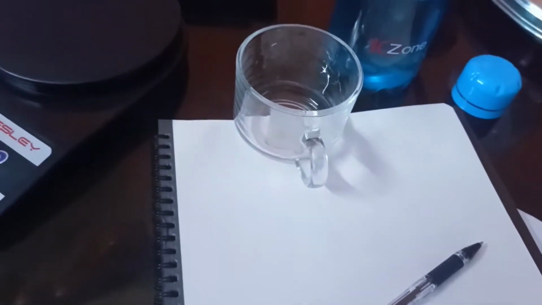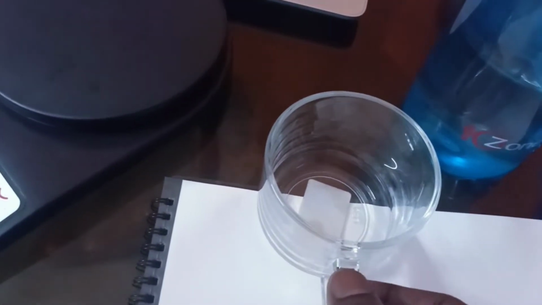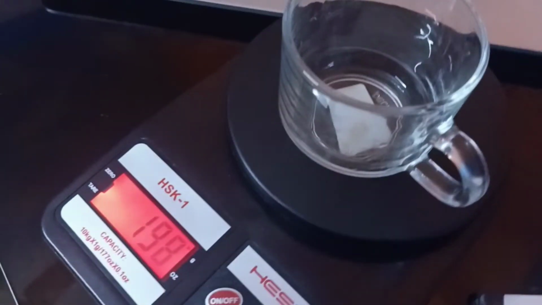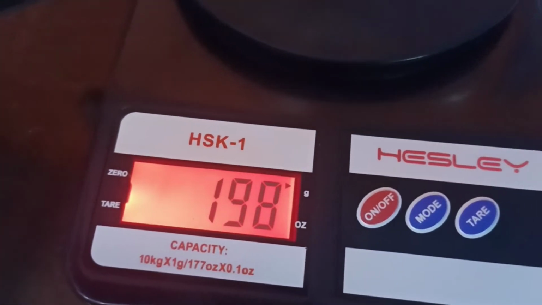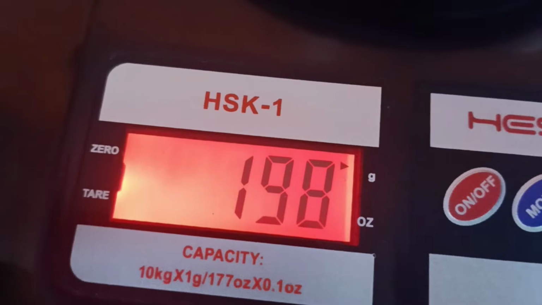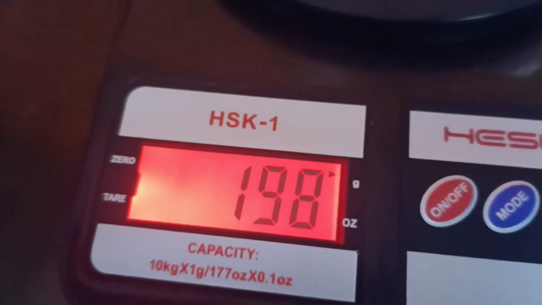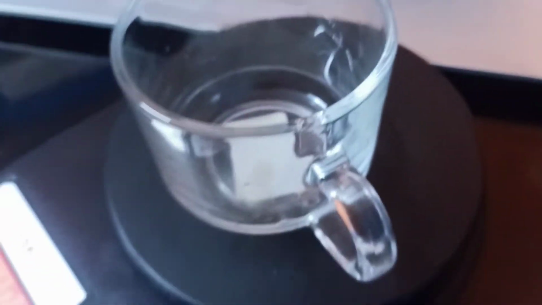This shows 0, so there is no weight, and it works on piezoelectric concepts. First of all I want to weigh this cup. So what is the weight of this cup? This shows 198. Yes.